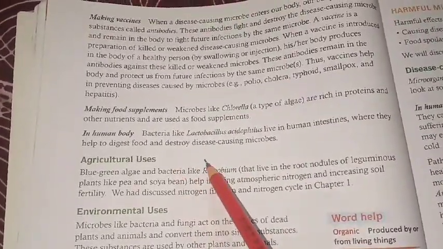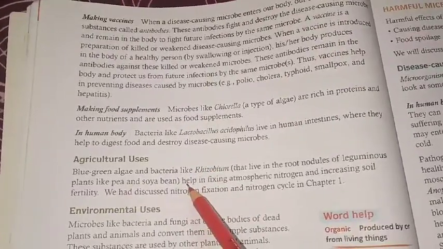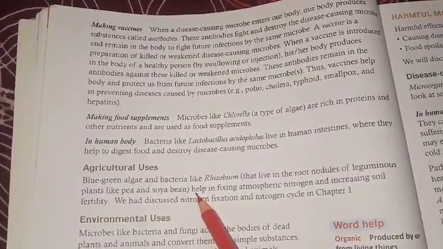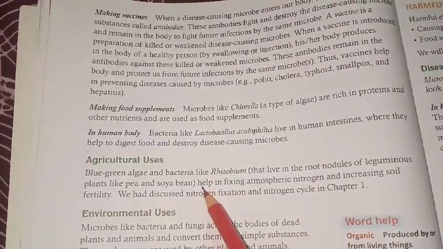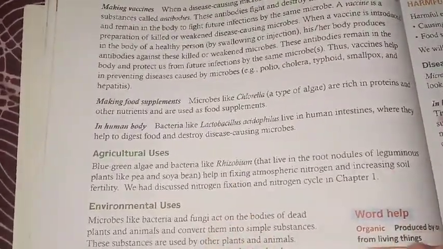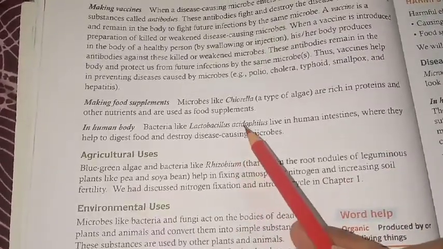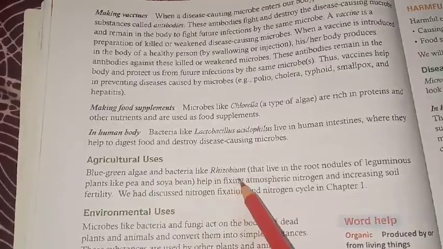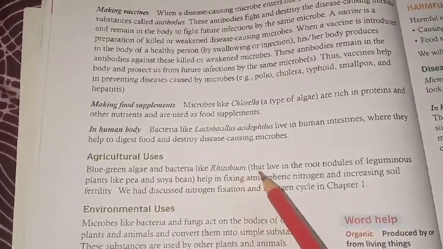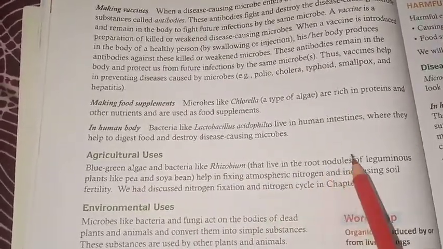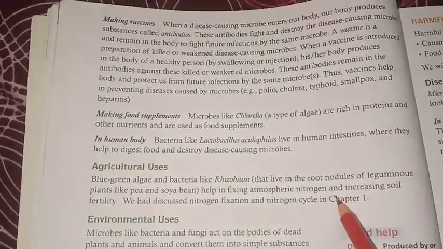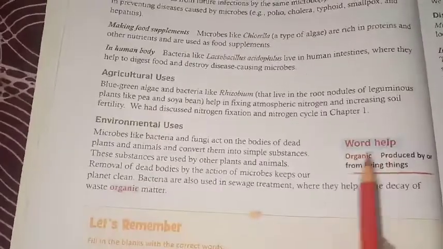Agricultural uses: some microorganisms naturally convert nitrogen into nitrates. That process is called nitrification, and converting nitrates back into nitrogen is called denitrification. So blue-green algae and Rhizobium bacteria convert atmospheric nitrogen into nitrates, which help in increasing soil fertility. That is their agricultural use.